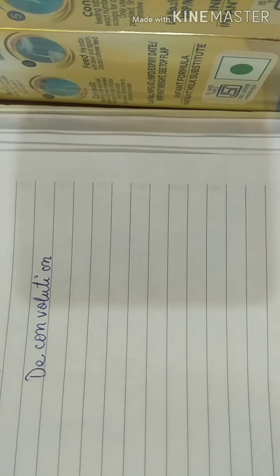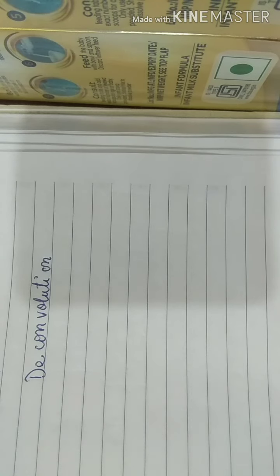Now, there may be a few applications where it is known to us the impulse response and the output of the system only, and we have to determine what is the input to the system. So, the process of recovering the input from the convolution of x[n] and h[n] is known as deconvolution.